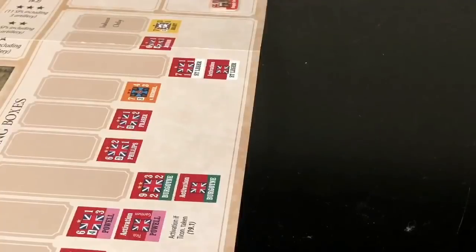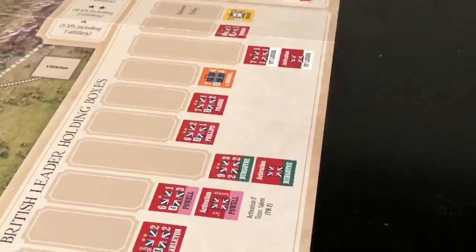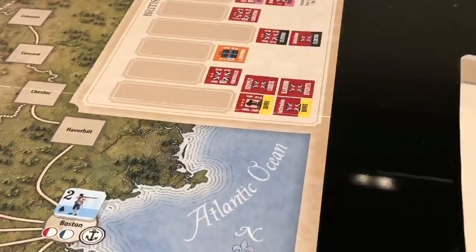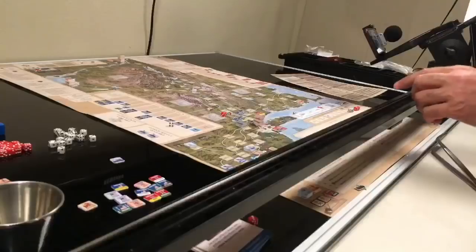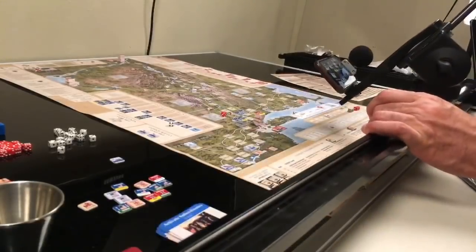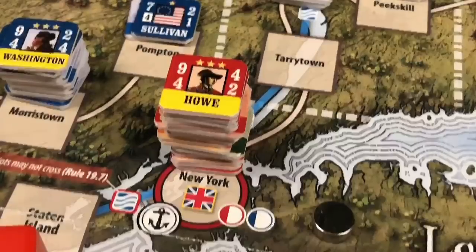Here you see the holding boxes for the British, and I still haven't placed any of the units there. I will do so, and instead of you seeing in the game this huge stack like you see there for Howe, I would use these cubes.